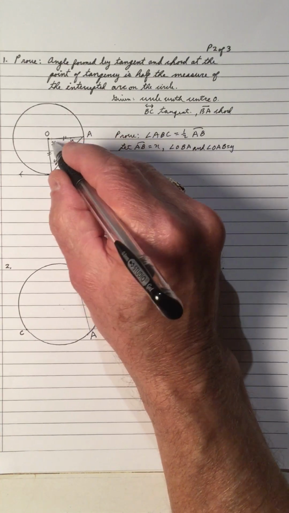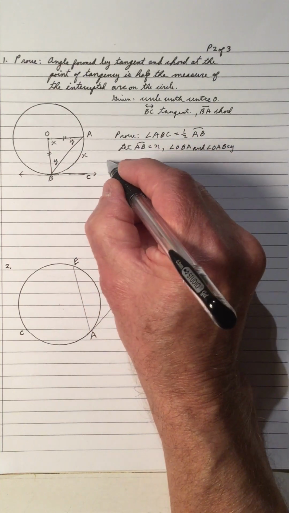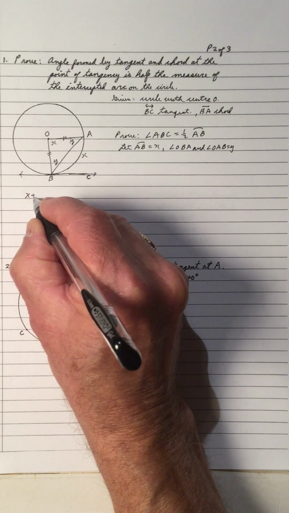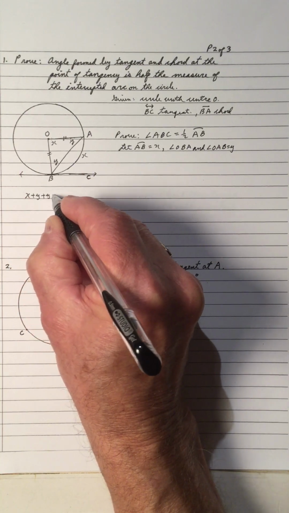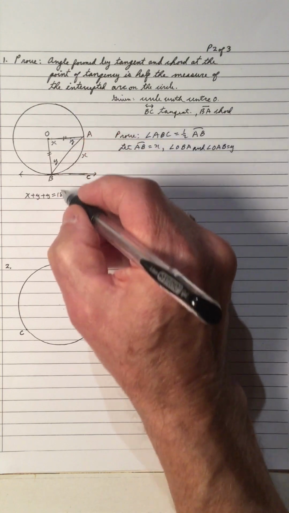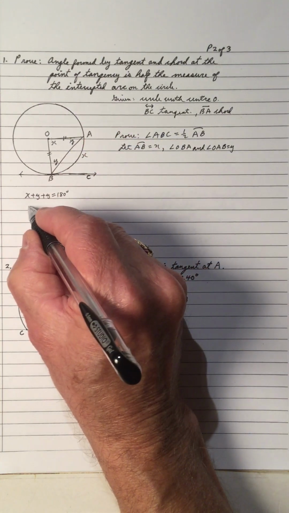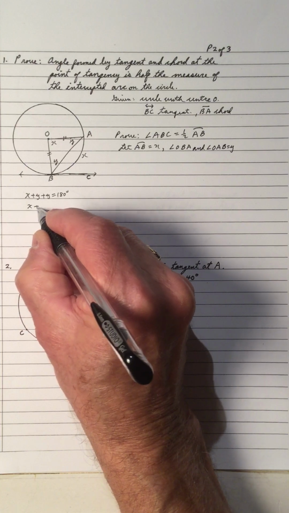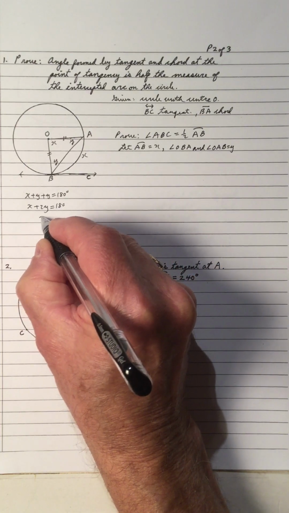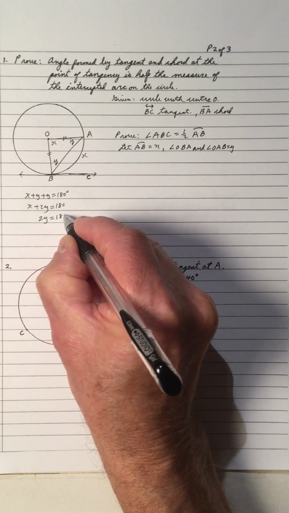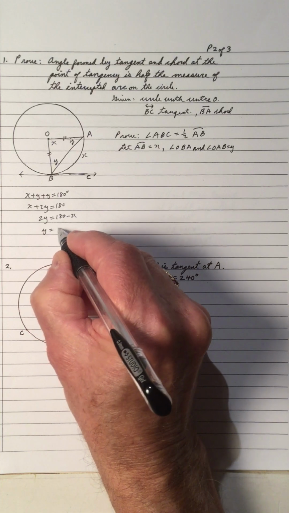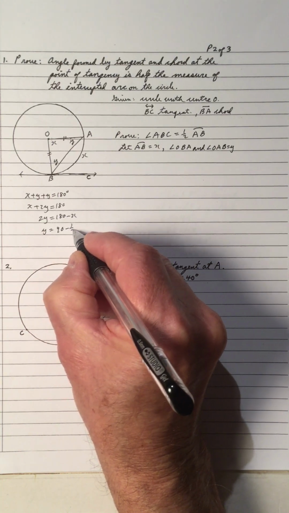This arc is X, the central angle is X. That means X plus Y plus Y is 180, because if you add all these angles up in the triangle, you get 180. So X plus 2Y is 180. So 2Y equals 180 minus X. Divide by 2, Y equals 90 minus a half X.